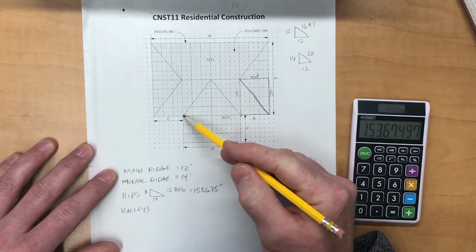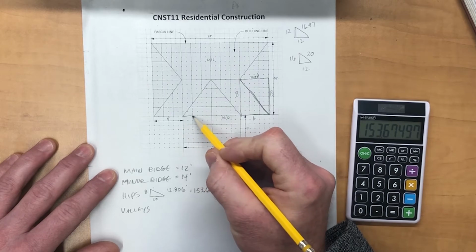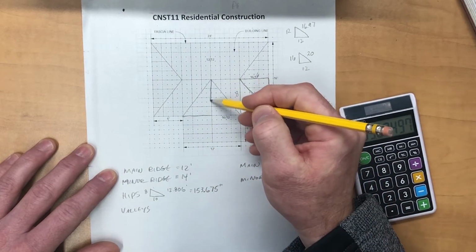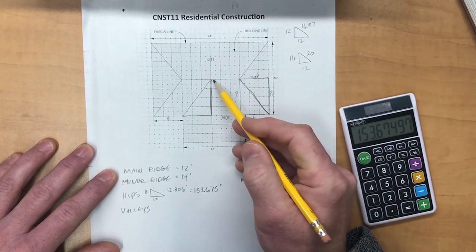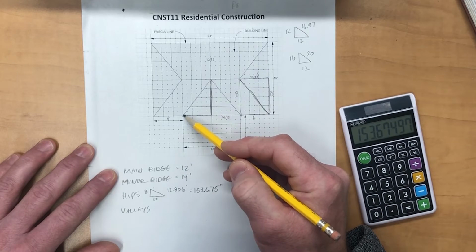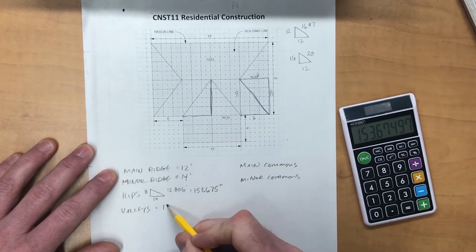So is this the same? Well, let's figure that out. This is 12 feet. Halfway here is 6. It's 8 feet there. Needs to be 8 feet there. There's our same triangle, same rise. These ridges meet here. Has a total run of 10 feet. So it has a total line length of that. So the valleys are exactly the same.